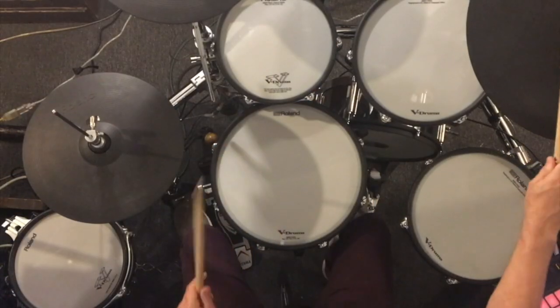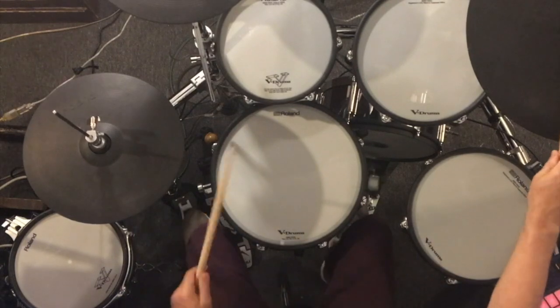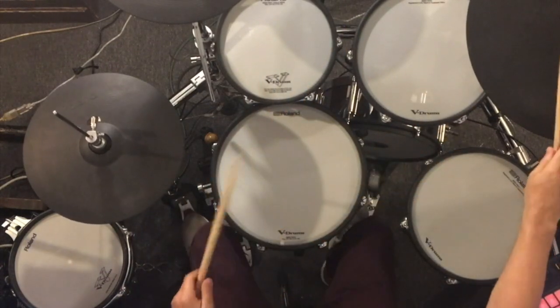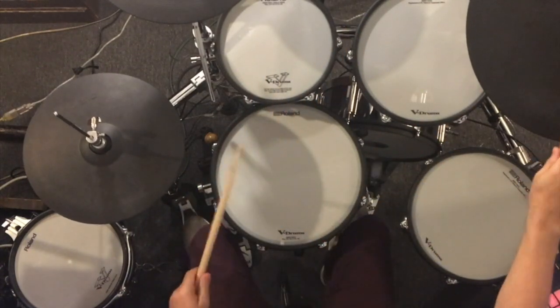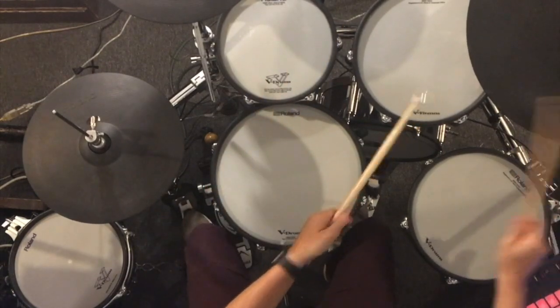And when I put both of those together, it sounds like this. And now I'll play it with the melody.